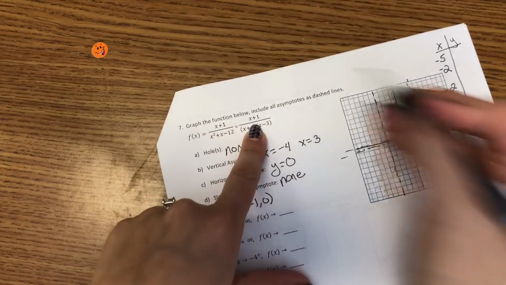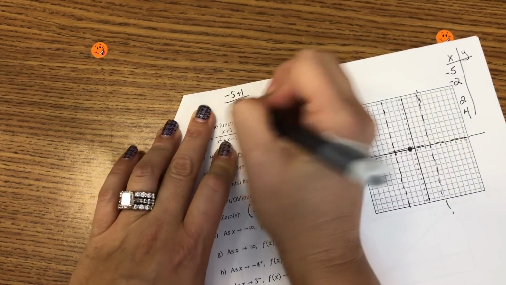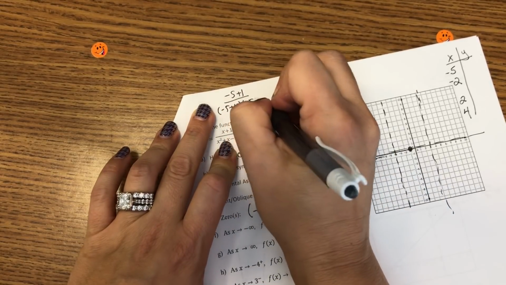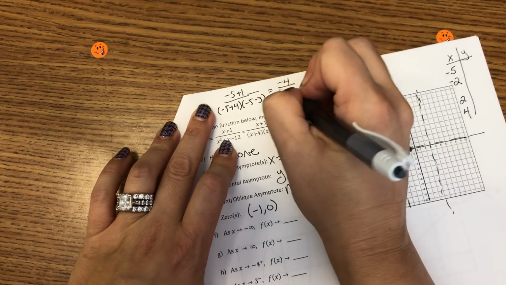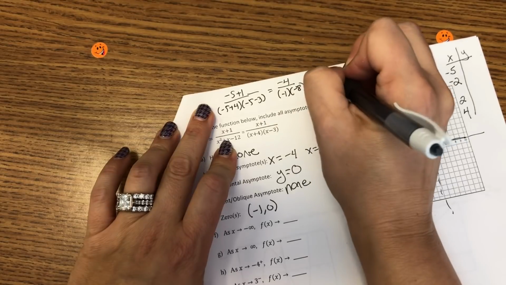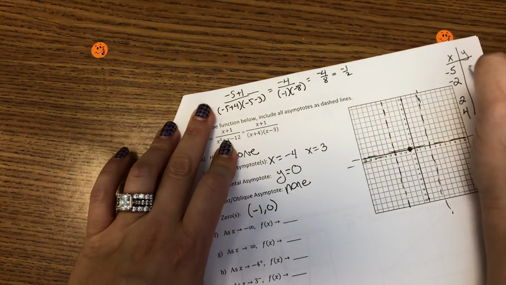I'm trying to think of where I have enough space. Let's do it up here. So that's negative 5 plus 1, negative 5 plus 4, negative 5 minus 3, negative 4 divided by 8, which is negative 1/2.